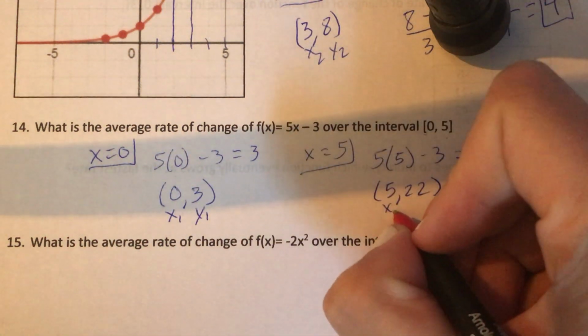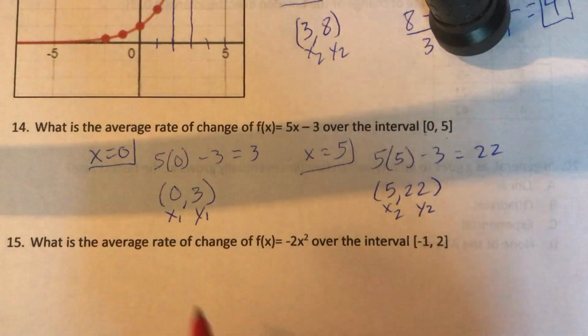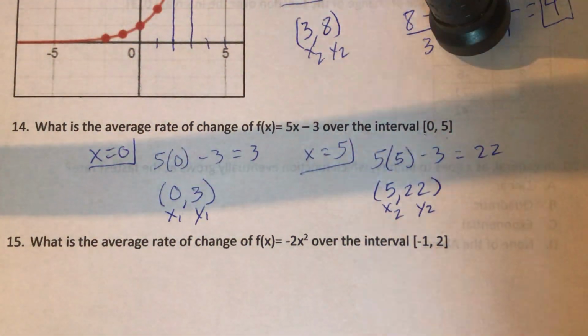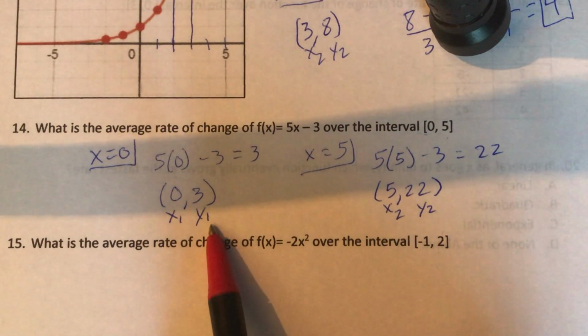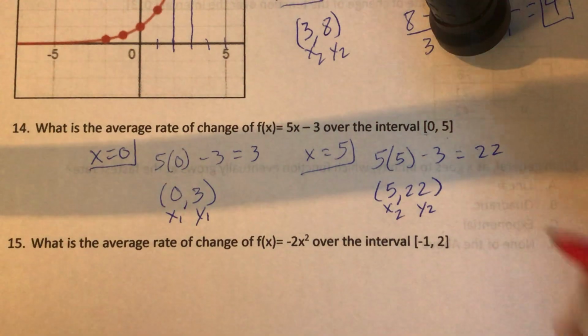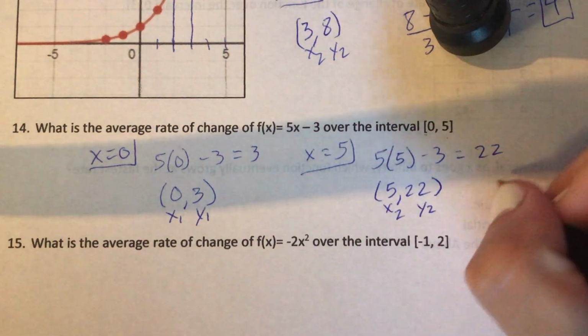X sub 1, y sub 1, x sub 2, y sub 2. It doesn't matter where you put these. I can switch these up when I'm labeling them, like I call this one x sub 2, y sub 2, and this x sub 1, y sub 1. It doesn't matter. You're still going to get the same answer. Okay, so I'm going to plug these into my formula.